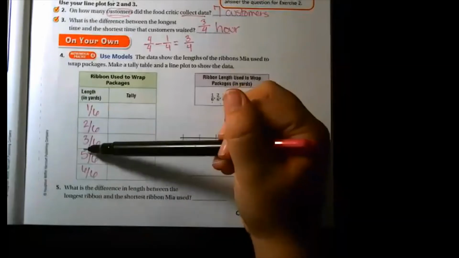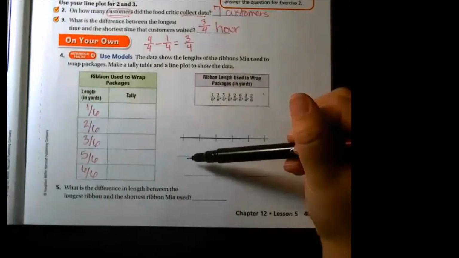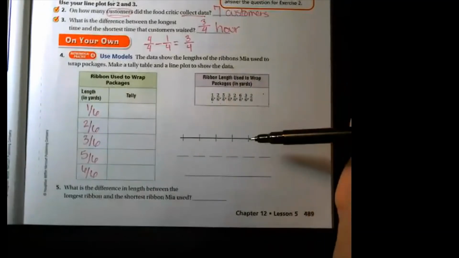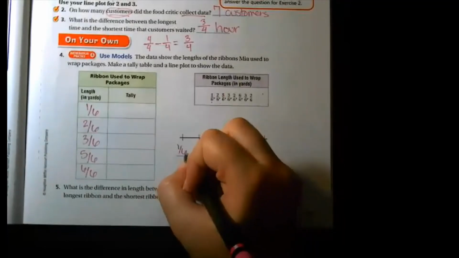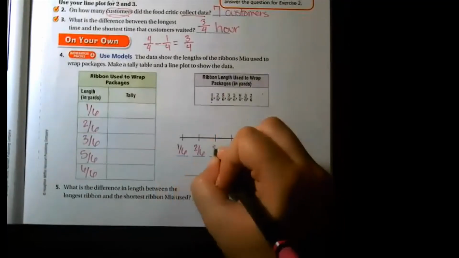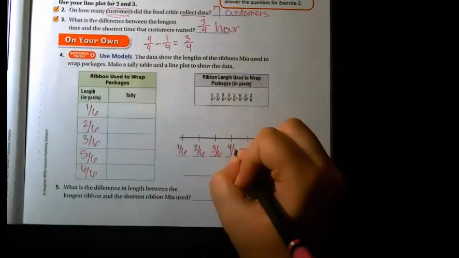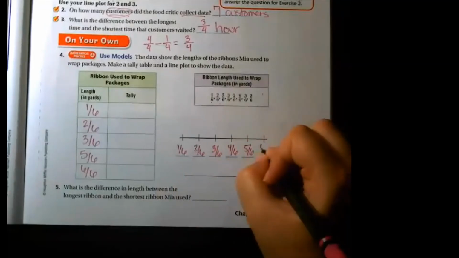Wonderful, 4. Okay, so you're going to put the 4/6 on your line plot, even though it's not going to get any X's above it. You still want to have it there so it flows from 1 to 6. So I have 1/6, 2/6, 3/6, 4/6, 5/6, and 6/6.